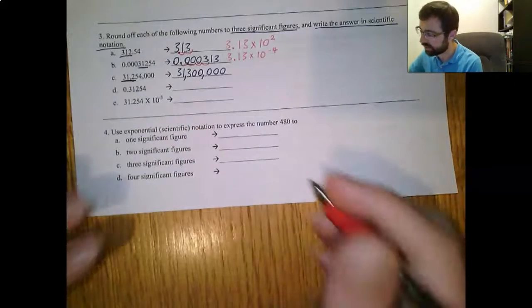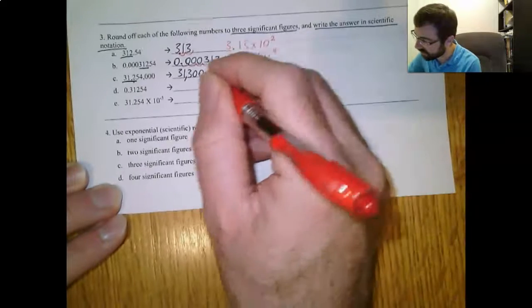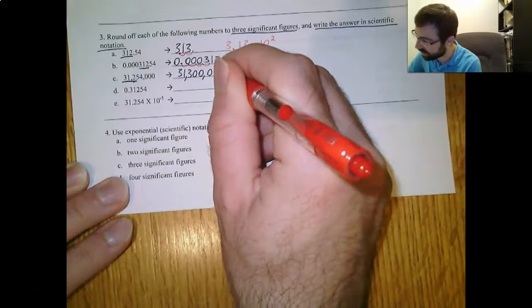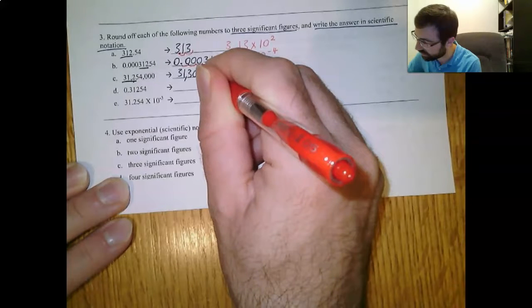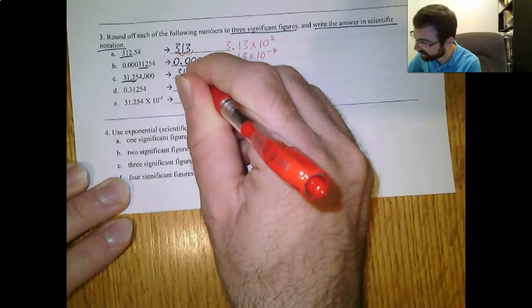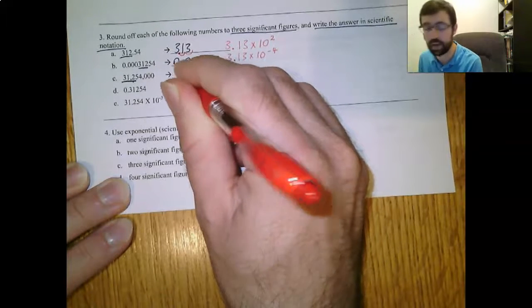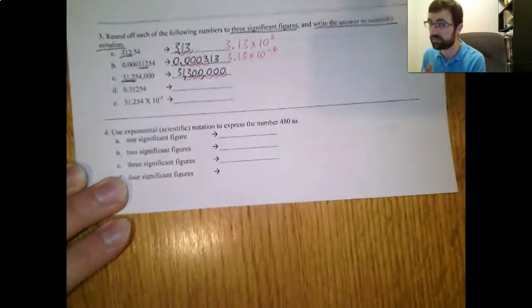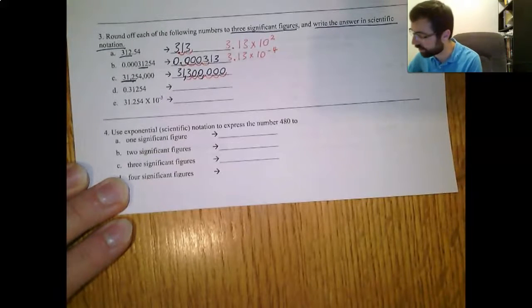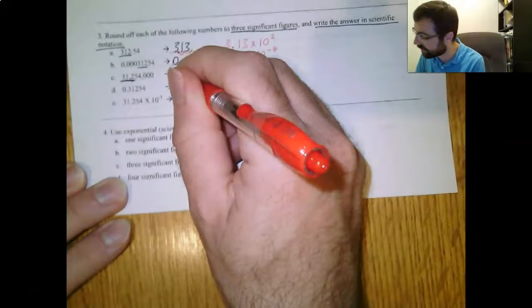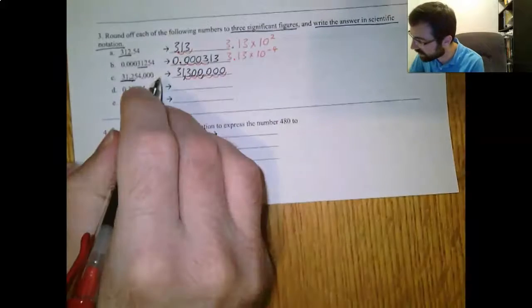Okay, let's rewrite this in terms of scientific notation. We got 1, 2, 3, 4, 5, 6. A lot of students will stop right there because that was their first non-zero. No, we need to go to the first non-zero from left to right. So that would be this.